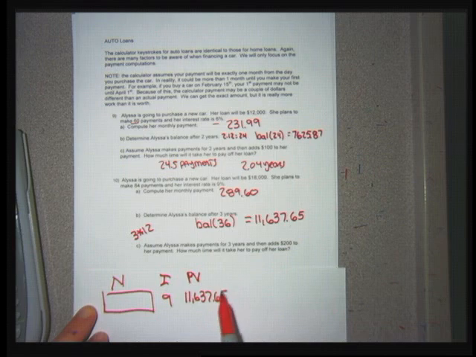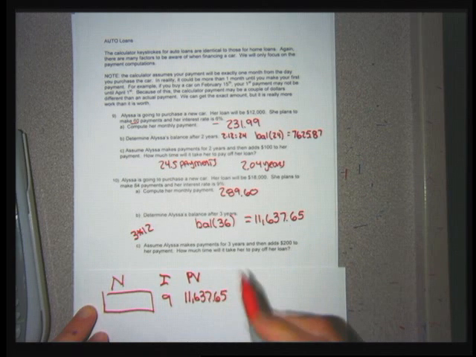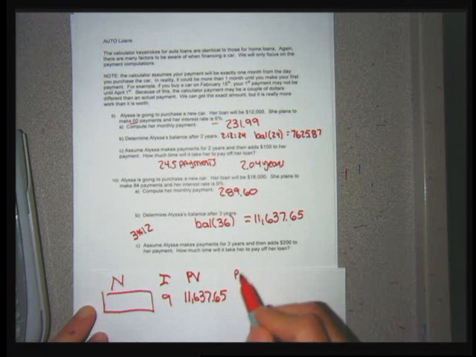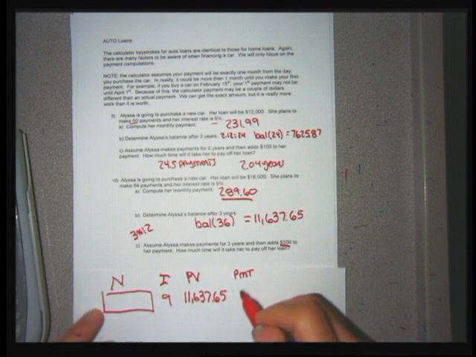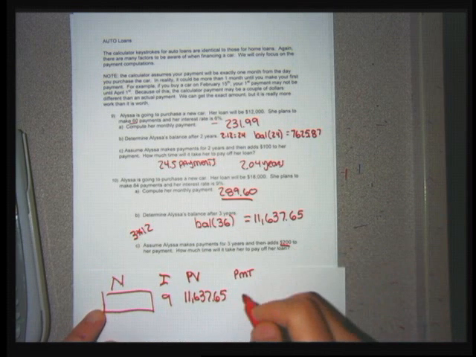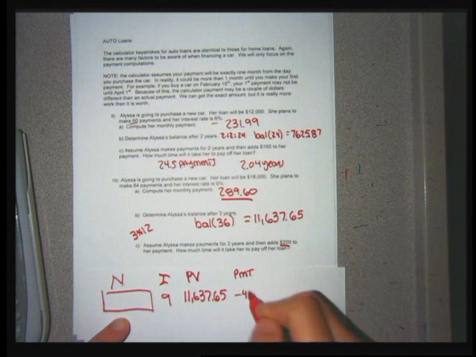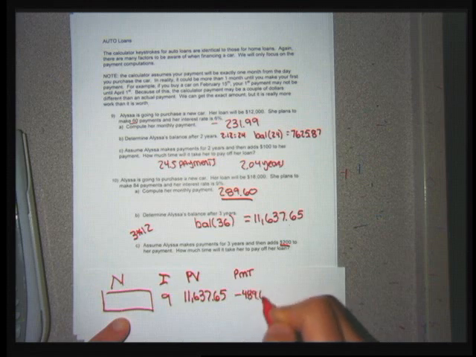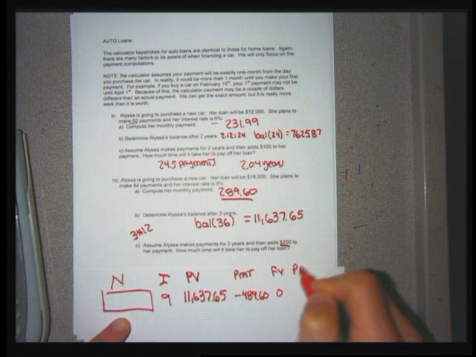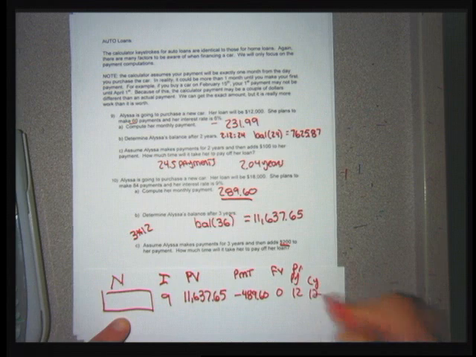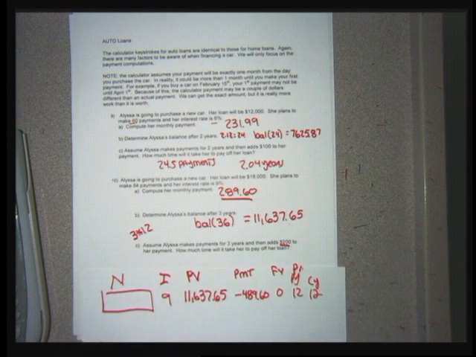which is $11,637.65. The payment has to be negative, and it's going to be $200 more than her $289.60, so it's going to be $489.60. I took the $289.60 and added $200. And payment needs to go in as a negative, so it's negative $489.60. Future value has to be 0. She's making 12 payments per year, and interest is paid every month.